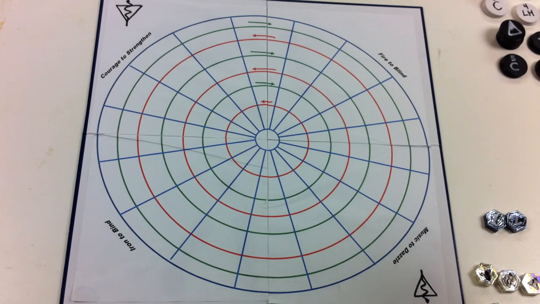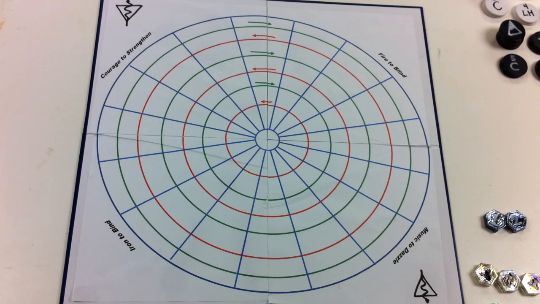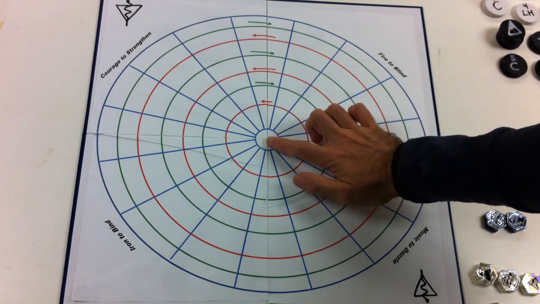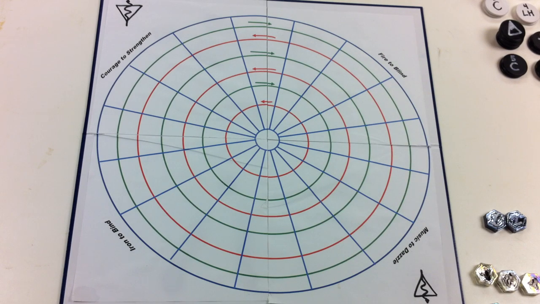So the board that you see is a printout of the board that's available through the files on our website. And the board is the web of the world of the snakes and foxes. And the purpose of the game is that the players enter the world in the center of the web, need to move to the outer edge, and return to the center without being captured by the snakes or the foxes.